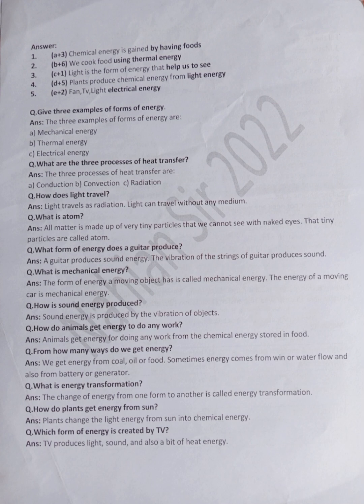Question. How does light travel? Answer. Light travels as radiation. Light can travel without any medium. Question. What is atom? Answer. All matter is made up of very teeny particles that we cannot see with naked eyes. Those teeny particles are called atoms.